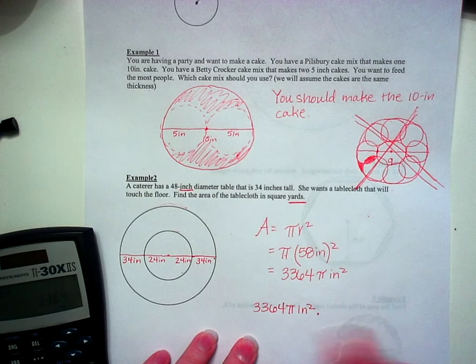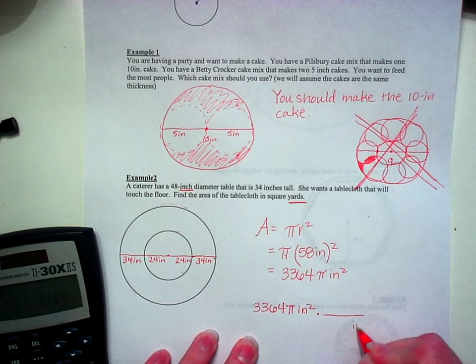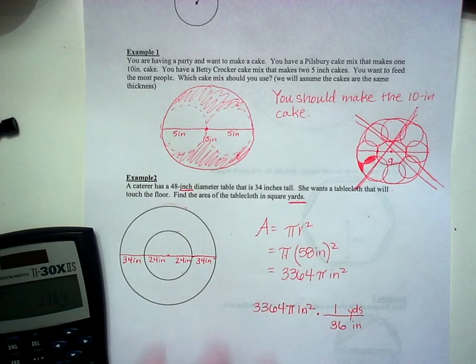Okay, this is like, if you do this in science, it's called dimensional analysis. So we want to cancel out the inches squared. So I'm going to put inches on the bottom. I want my answer to be in yards squared, so I'm going to do yards on the top. And I know that there are 36 inches for every 1 yard. 1 yard, 36 inches, those are the same thing.